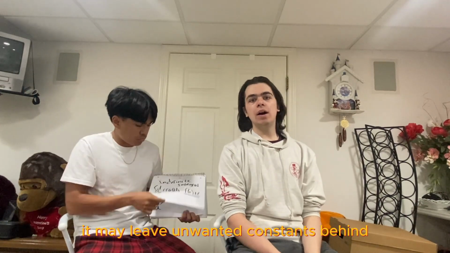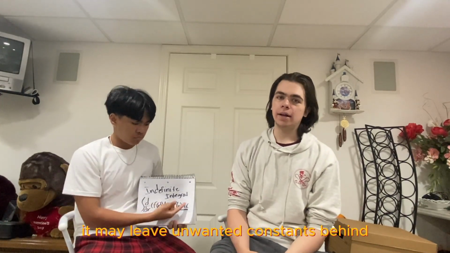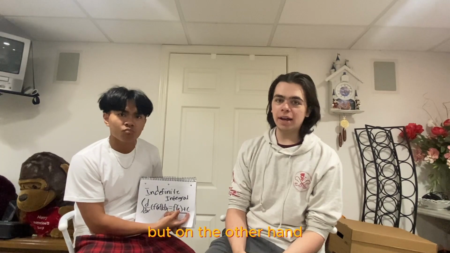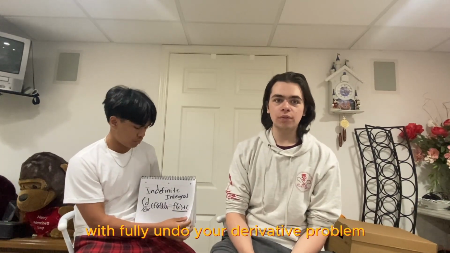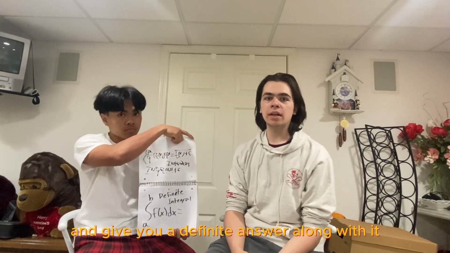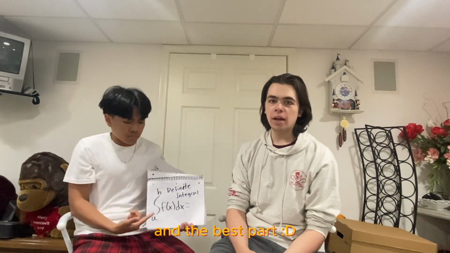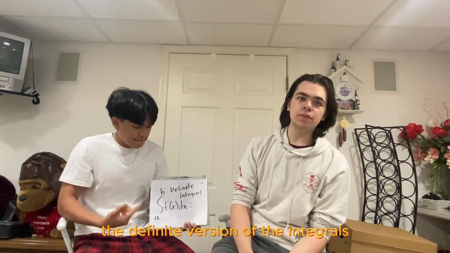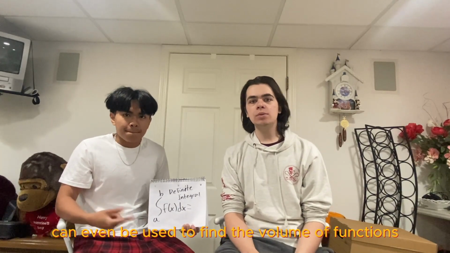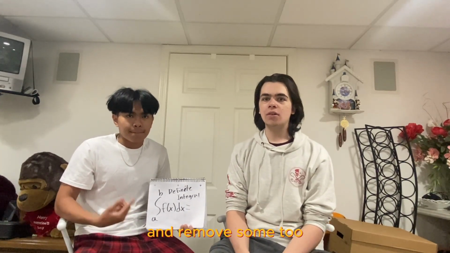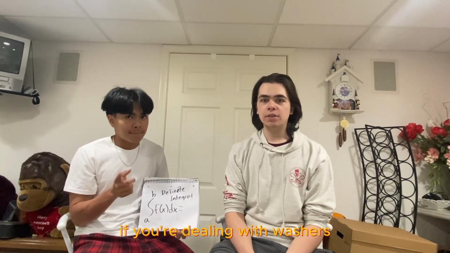It may leave unwanted constants behind, but on the other hand, the definite version of the integrals would fully undo your derivative problem and give you a definite answer along with it. And the best part, the definite version of the integrals can even be used to find the volume of functions and remove some too, if you're dealing with washers. Cut to a washer.